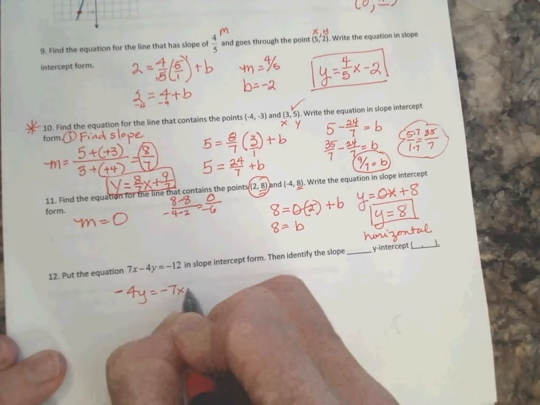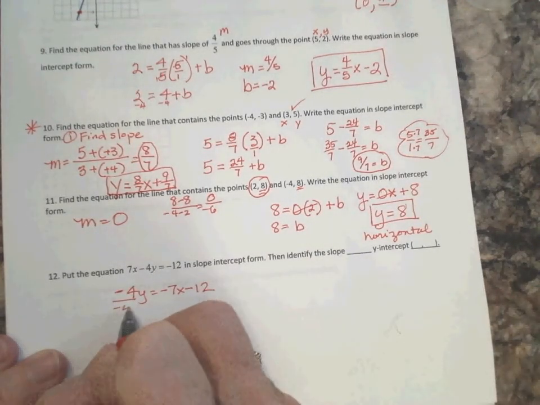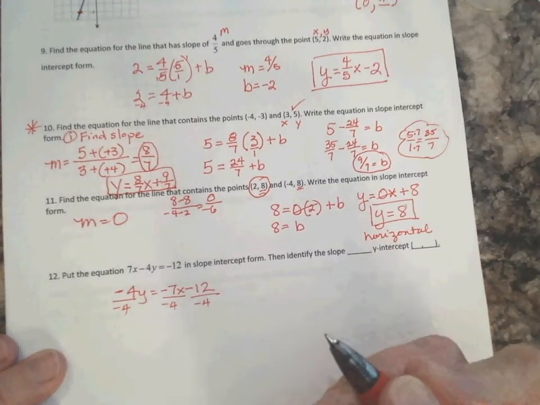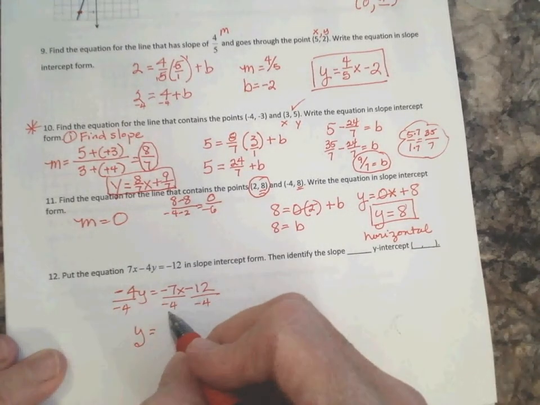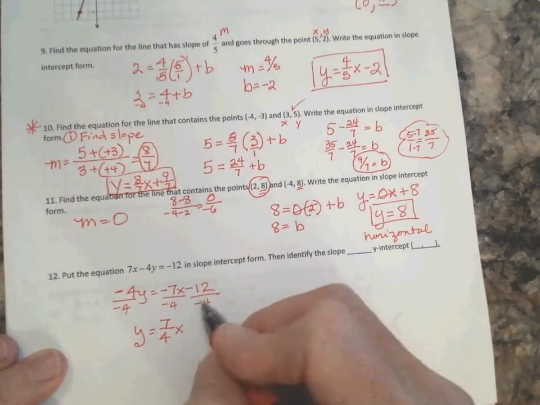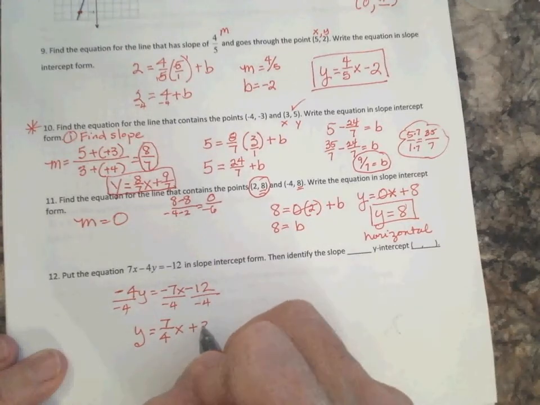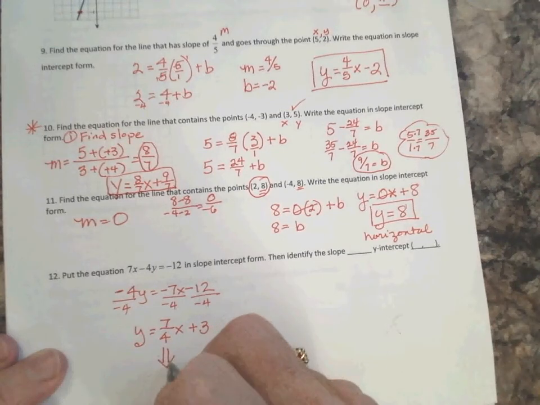I'll get negative 4y equals negative 7x minus 12. I'm going to divide by negative 4 in each place. Then I get y equals, negative divided by negative would still give me positive 7/4 x. Negative 12 divided by negative 4 would be a positive 3.